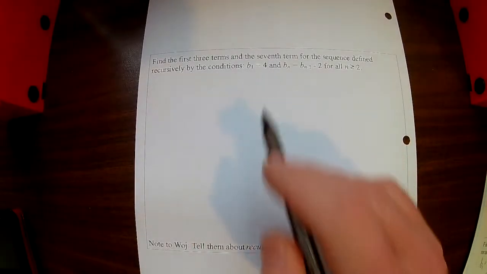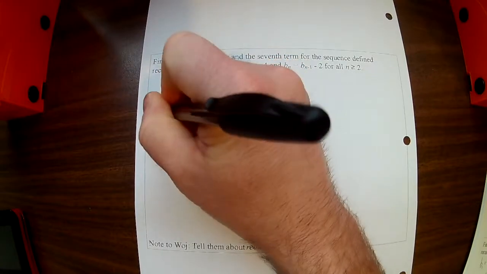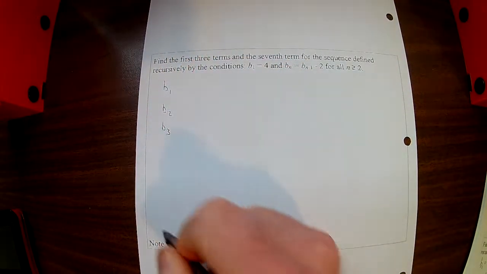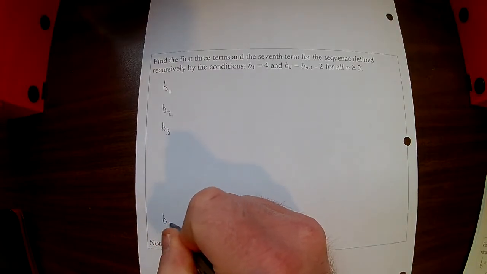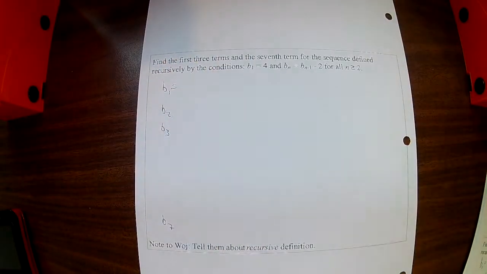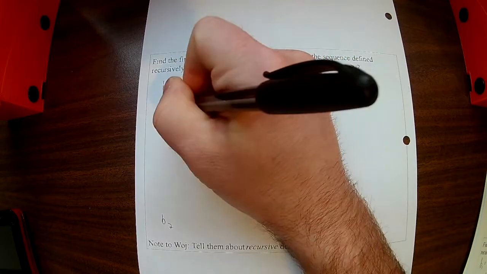All right. So here, I want to find the first 3 terms: b sub 1, b sub 2, and b sub 3. I also want to find b sub 7. So b sub 1, hardest one to find. It's right there. It's 4.